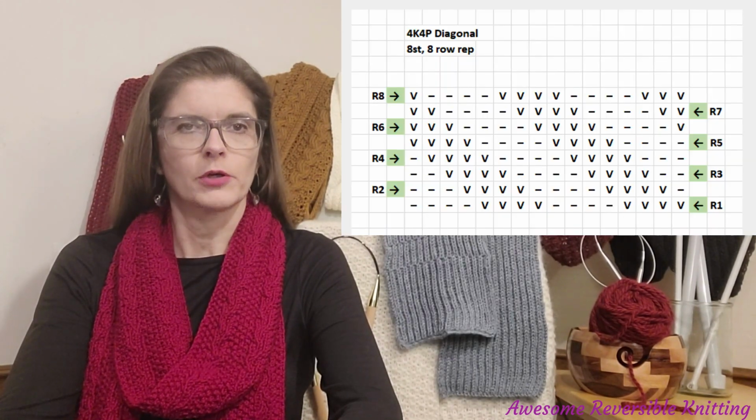Let's consider some variations to the 2 knit, 2 purl diagonal stitch pattern. First, you can easily make the stripes wider by starting with 3 knit, 3 purl, or 4 knit, 4 purl, or whatever matches your vision. Here's a diagram for 4 knit, 4 purl.